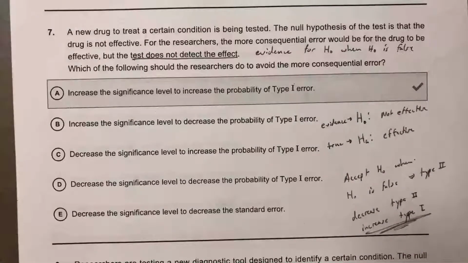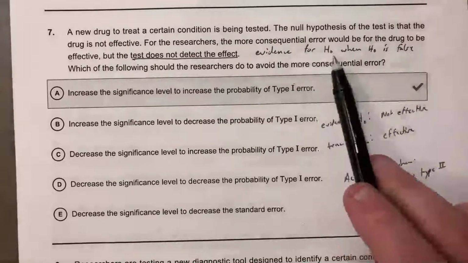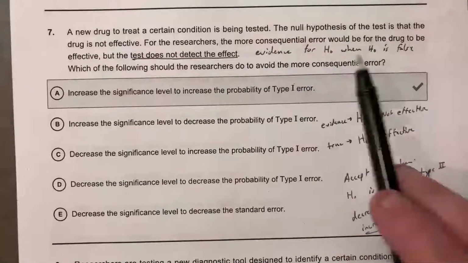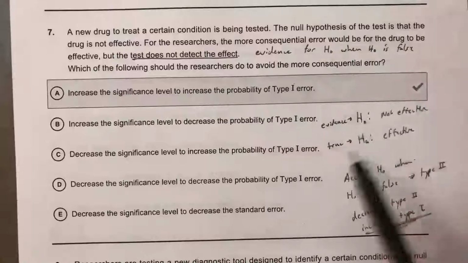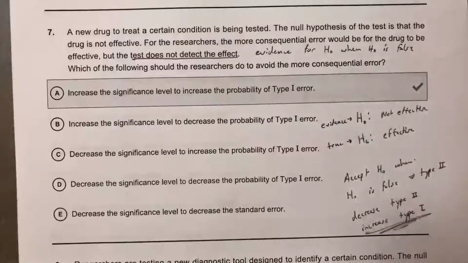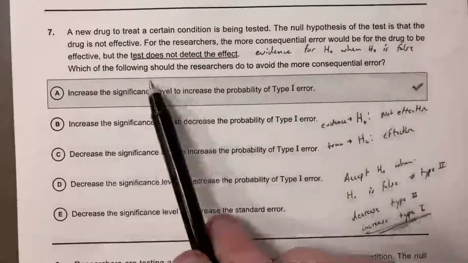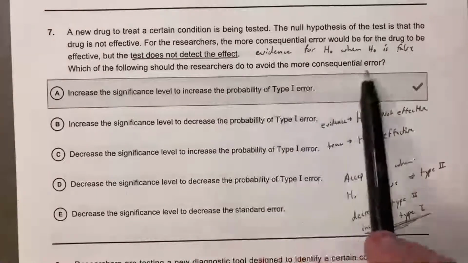All right. So they found the cure to the disease, but the test came back as it didn't cure the disease, I guess. So that's where we're at. So which of the following to avoid a more consequential error?